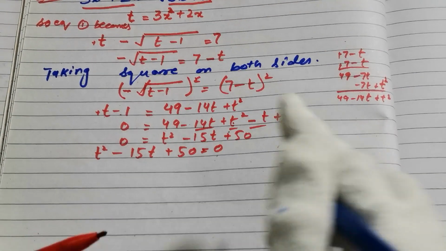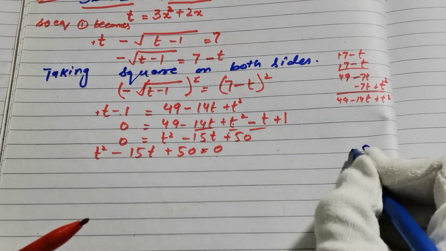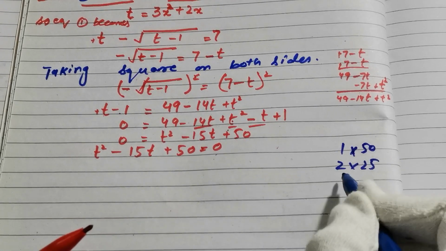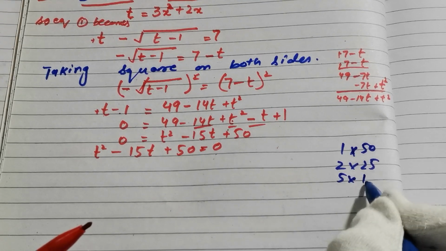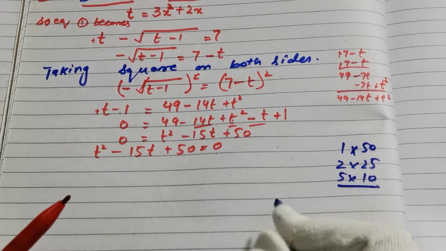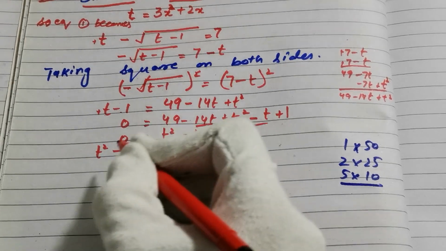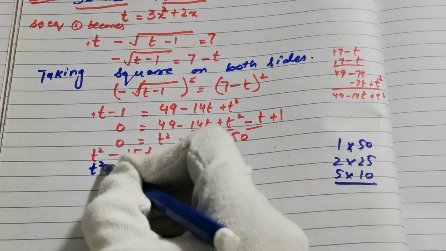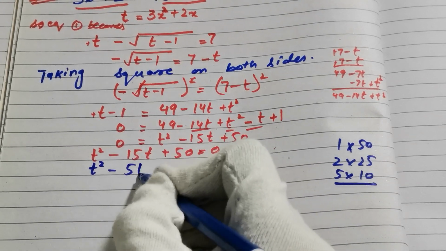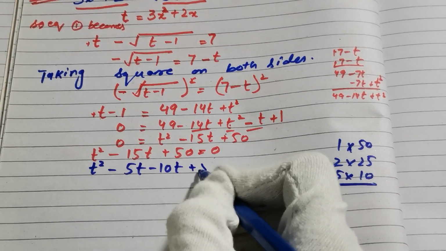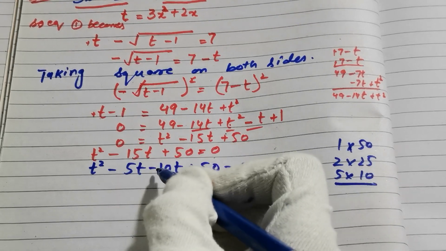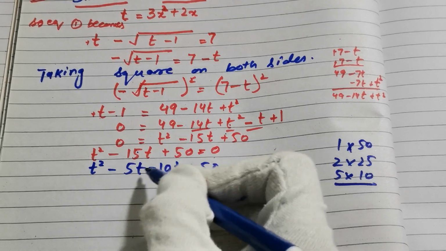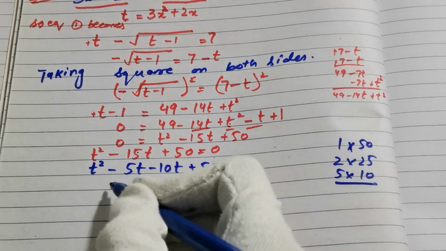Now we will split the middle term by making factors. Two twos are 4, two fives are 10, five tens are 50. So the factors are 10 and 5. t² − 5t − 10t + 50 = 0. Minus 10 minus 5 is 15, and when we multiply we get 10 × 5 = 50.